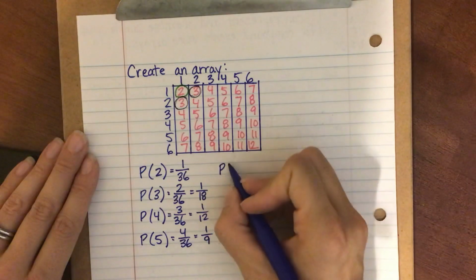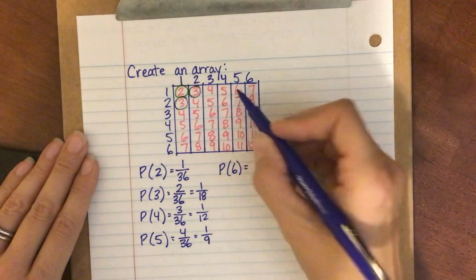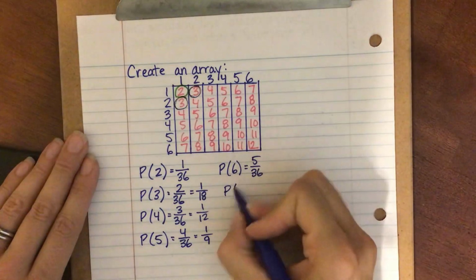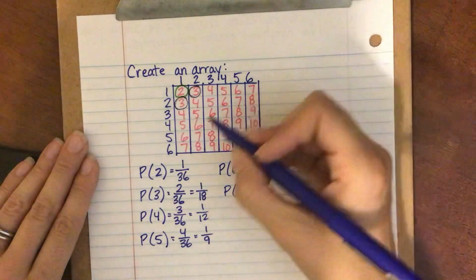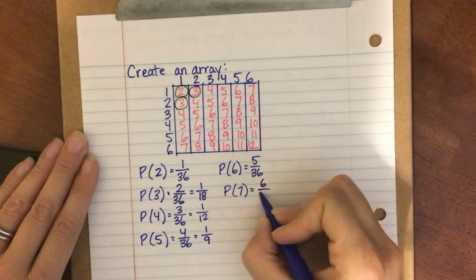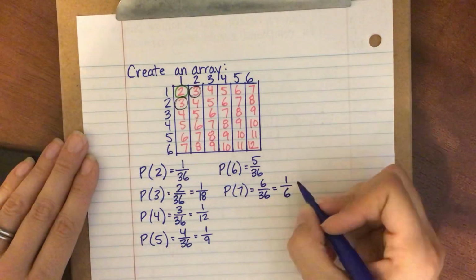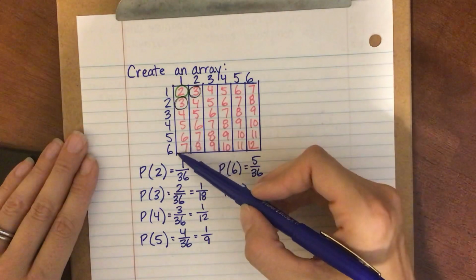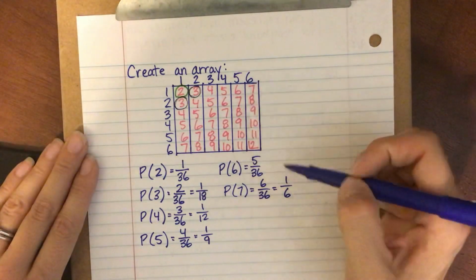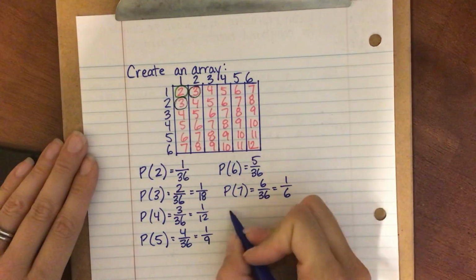Now let's do the probability of getting a sum of 6. It occurs 1, 2, 3, 4, 5 times out of 36. Then the probability of getting a 7, so 1, 2, 3, 4, 5, 6 times it occurs out of 36. So this is going to be a probability of 1/6. So notice that 7 is the exact diagonal of this array. 7 has the greatest probability of being rolled as a sum.